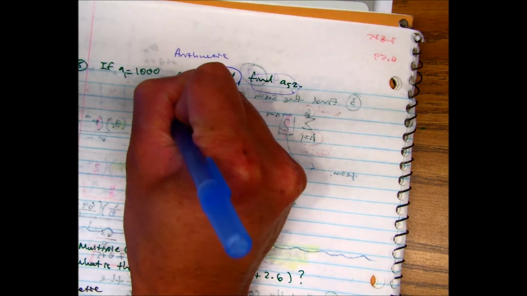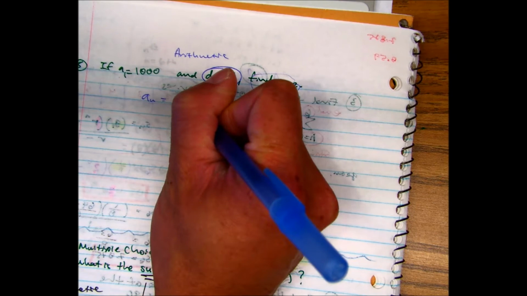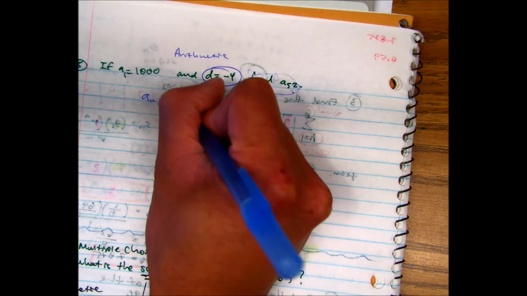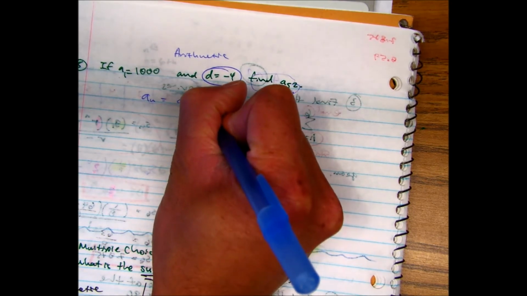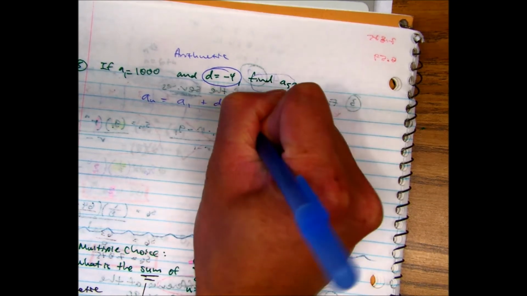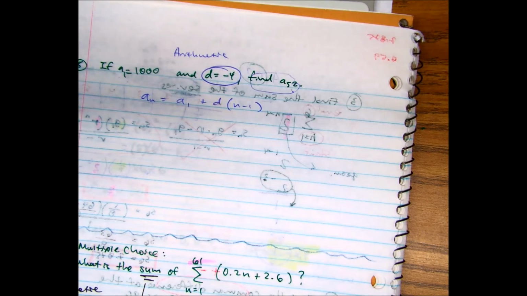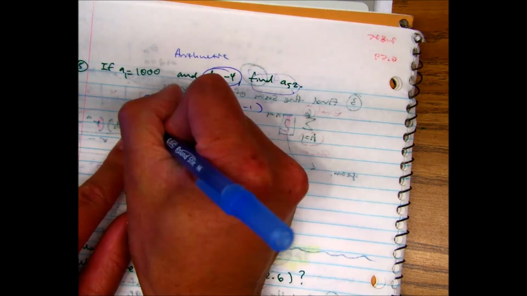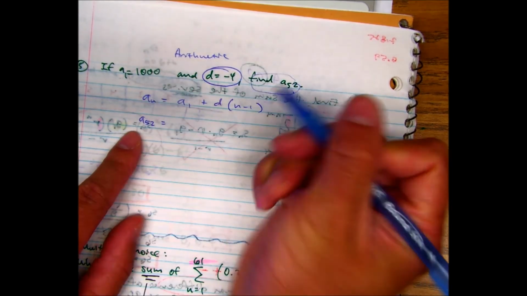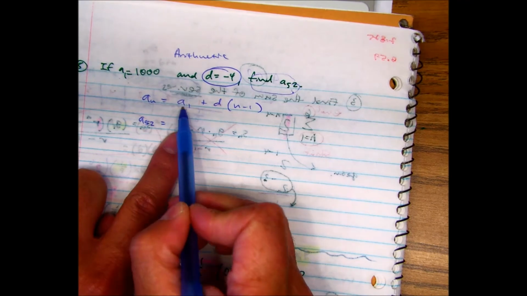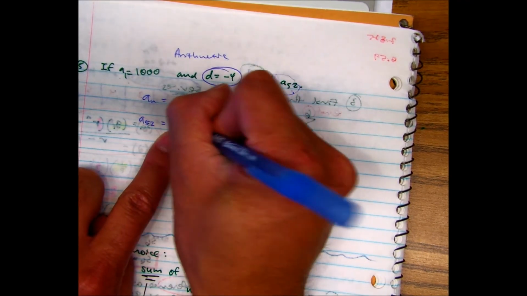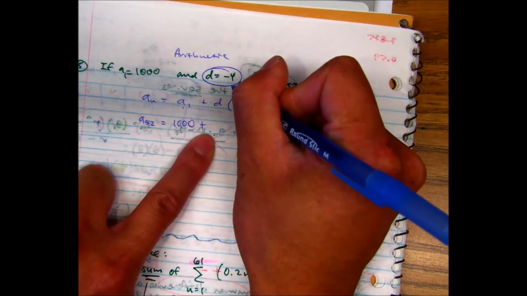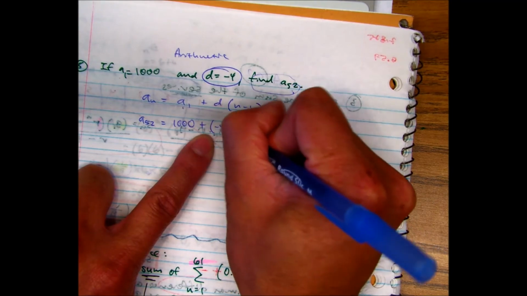I would use this one to find one particular number. I would use the explicit formula because I already have the first term, and I can just do all my substitutions. My an value is the last one, which we're trying to find, the 52nd number. The a1 value is 1000. The d value is -4.